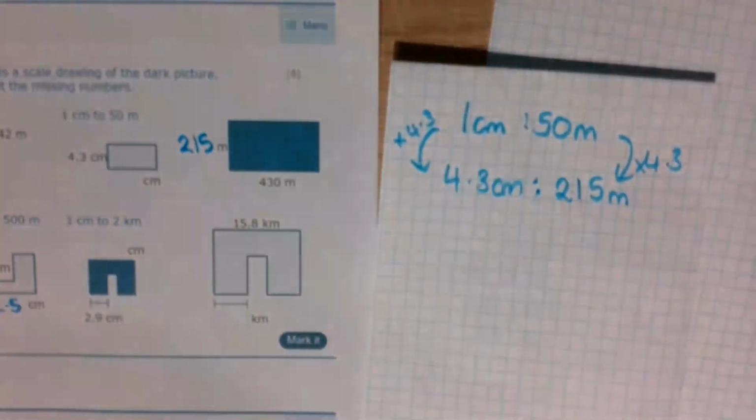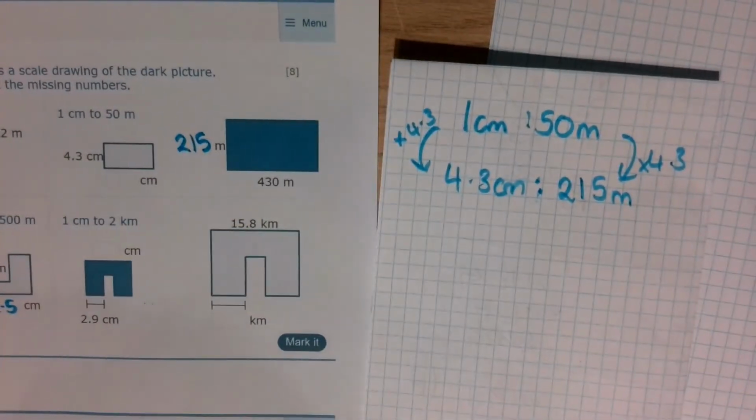For those of you that are thinking, what on earth? I do apologise. I'm just very tired. It is a Sunday evening. If you can look at the time and the date, yeah.